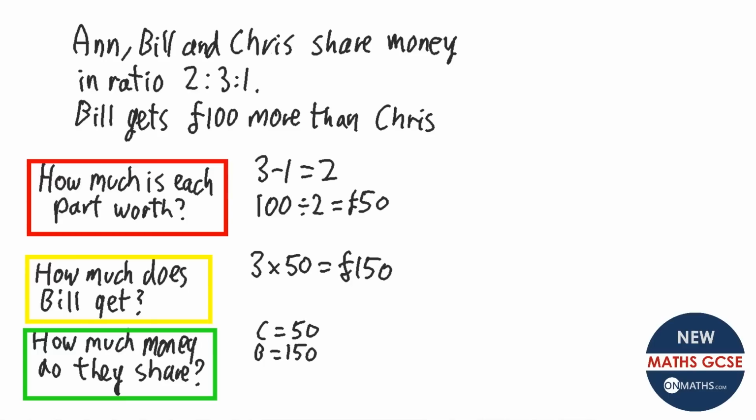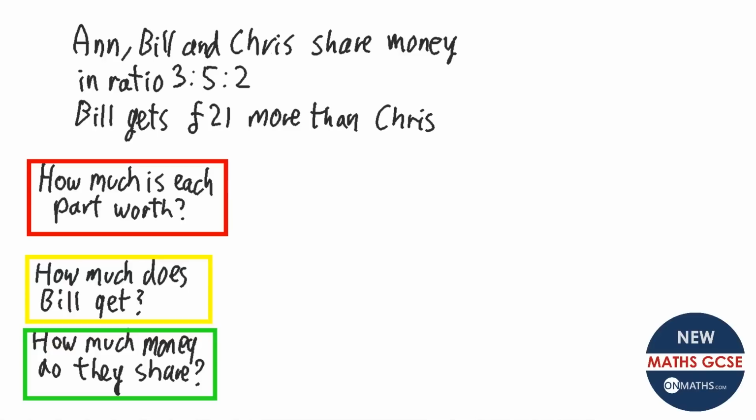Now to work out Anne, we need to do 2 times 50, which is 100. So 50 plus 150 plus 100 is going to be £300. That's how much they have altogether. Okay, have a go.